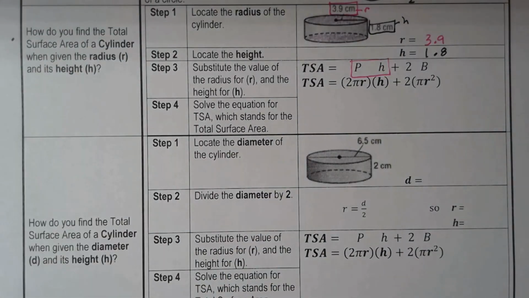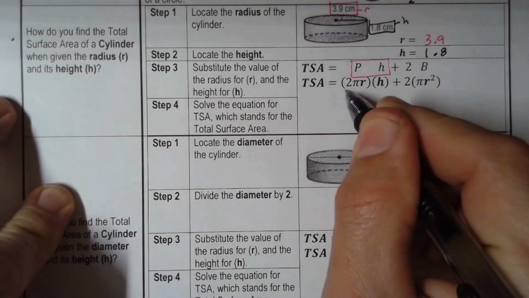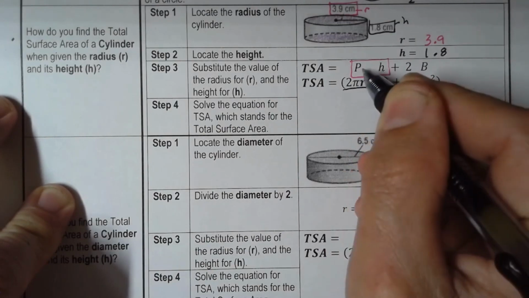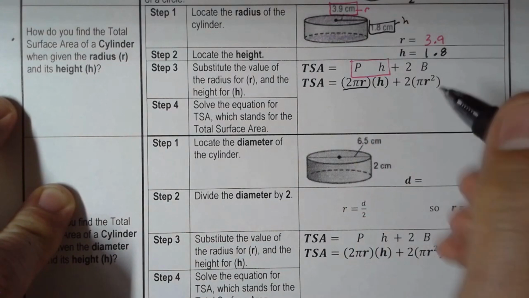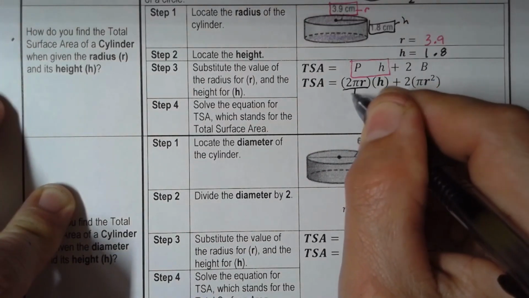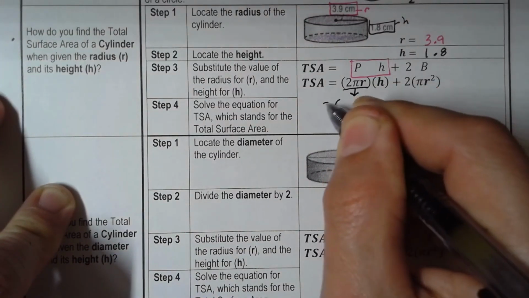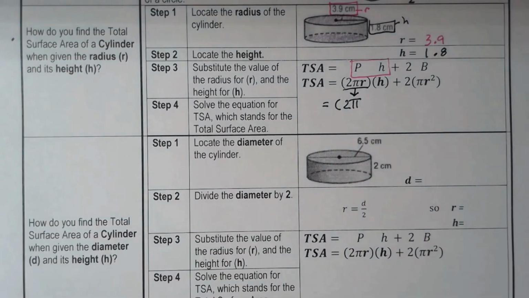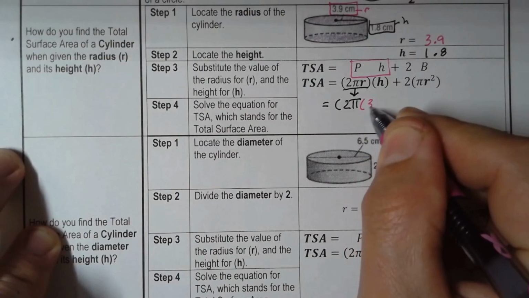With that being said, let's go ahead and do this work. So I'm going to start with my P. P, the formula for it is 2 pi r. That's how we find the perimeter of a circle, or what we call the circumference. And so I'm going to write that out. TSA is equal to 2 times pi times my radius, which is 3.9.